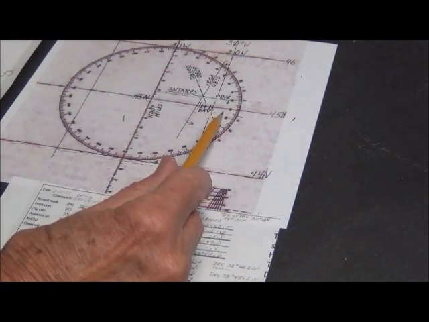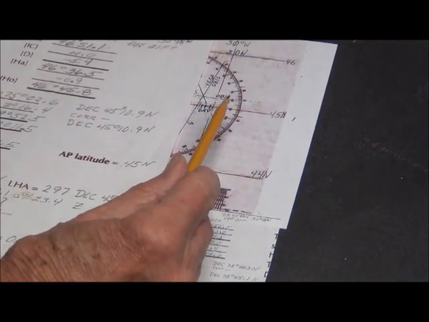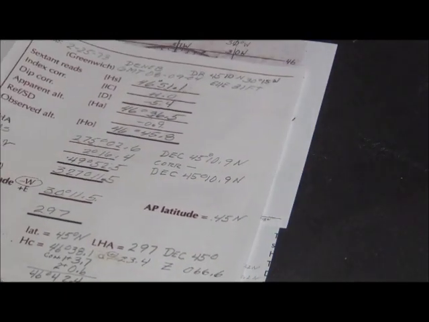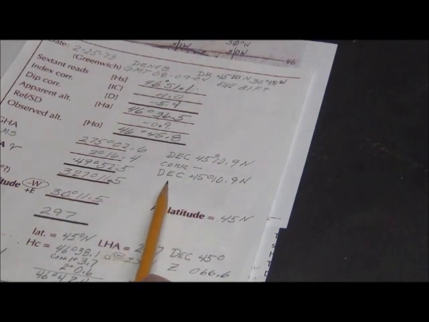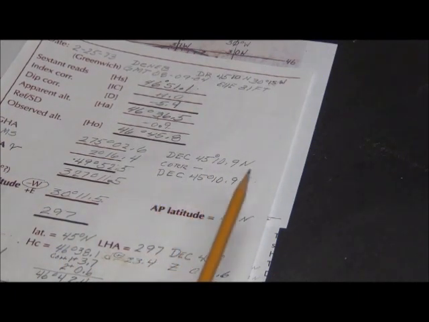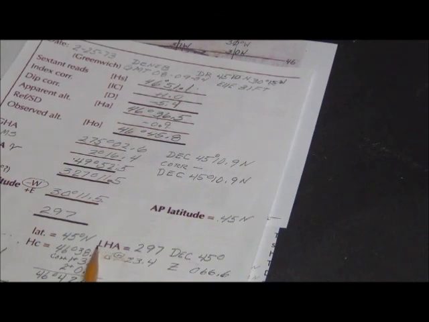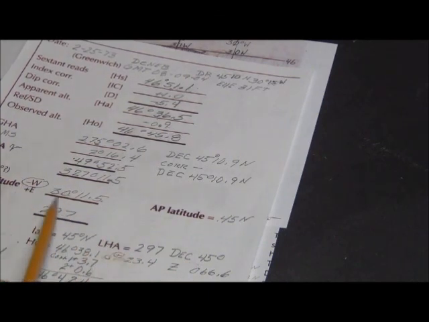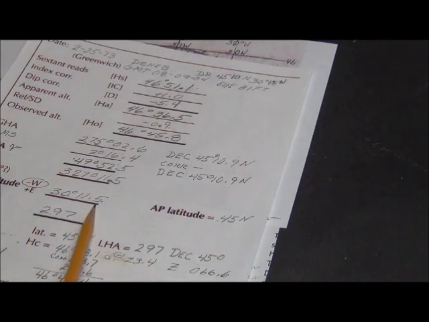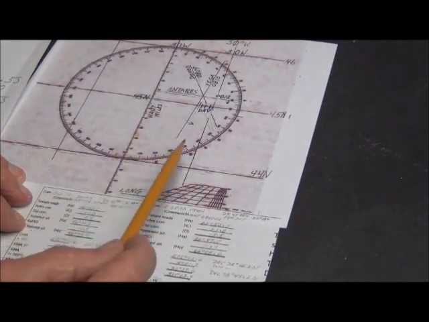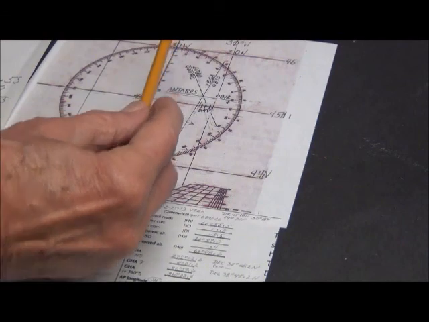So I take the APs, such as you see here, the deck AP was 45, the AP for longitude is 3011.5, so we mark this 45, this is 30, and this is 31.